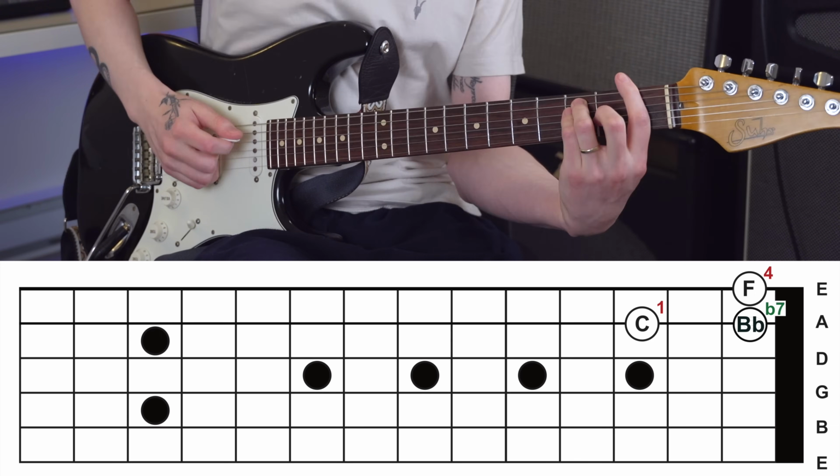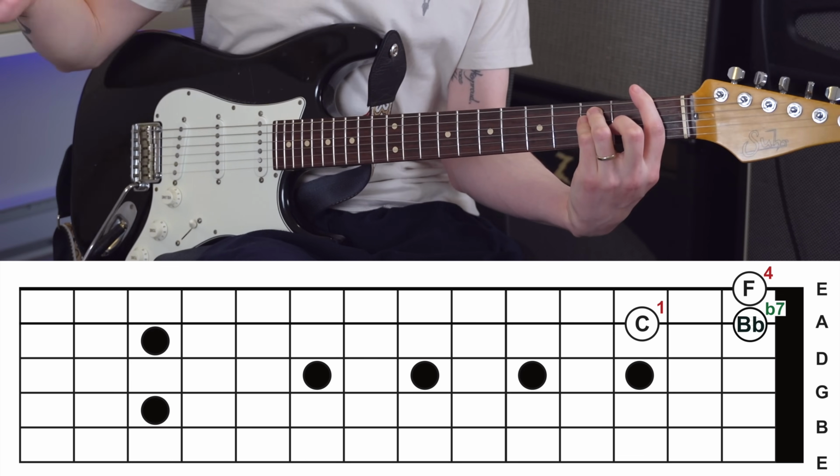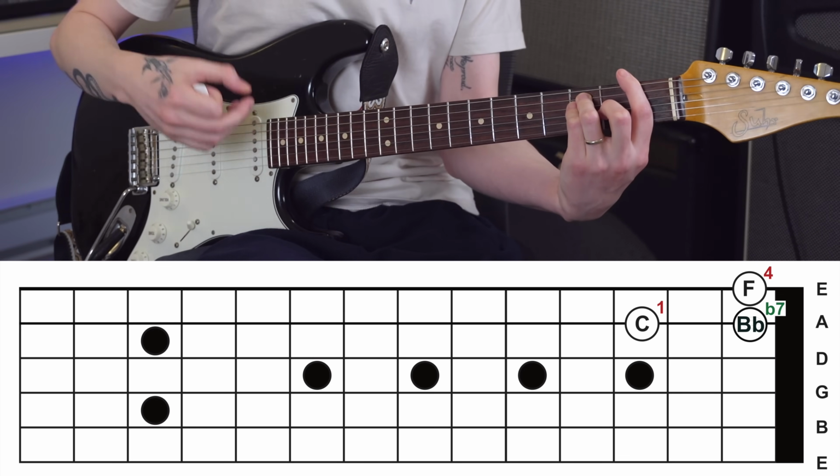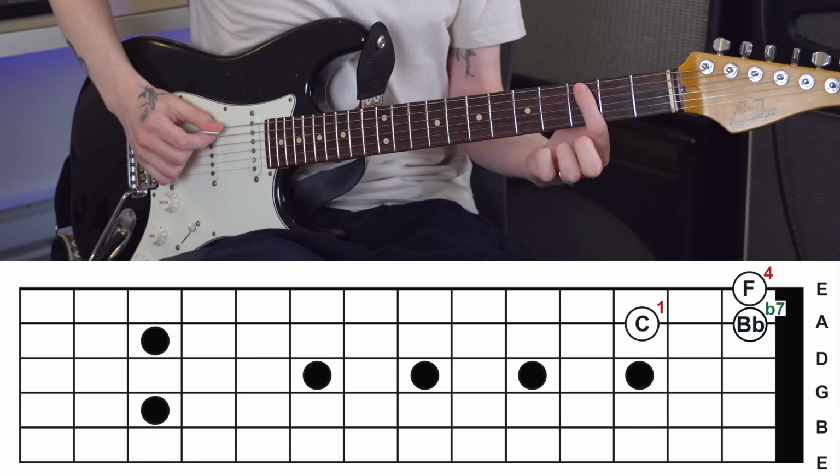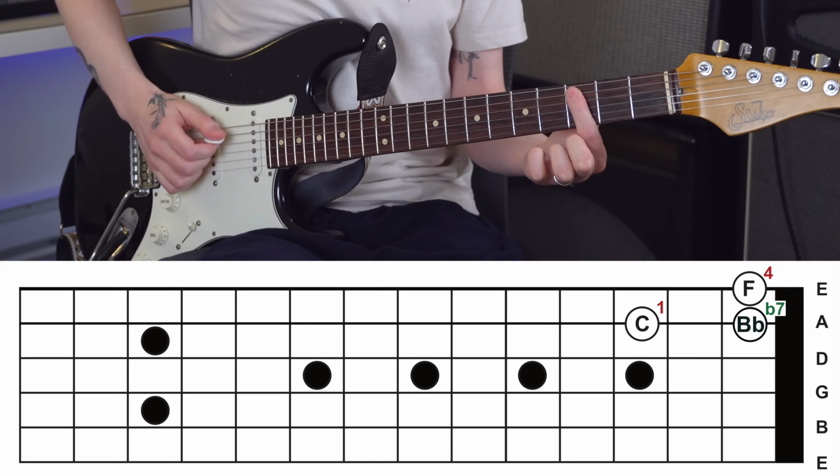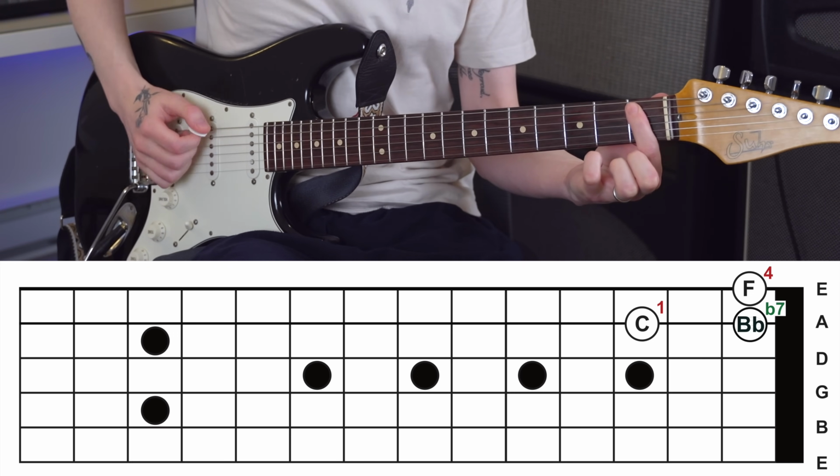And then we go down to the F, which is another naturally occurring, a diatonic chord in the key of C major, which is our 4th chord. So we've got our 1, then we've got our flat 7, and then we've got our 4. So a lot of people would say, oh, this chord progression is a 1, flat 7, 4 in the key of C major. And if we played a 1, flat 7, 4 in another key, it would sound the same.